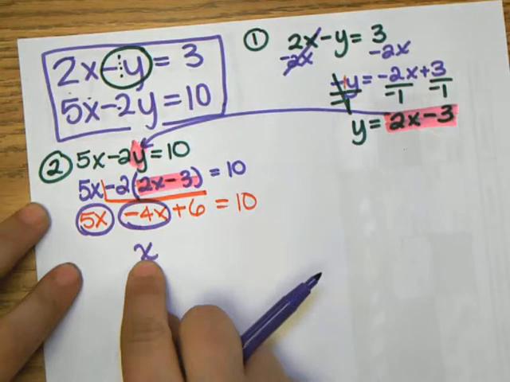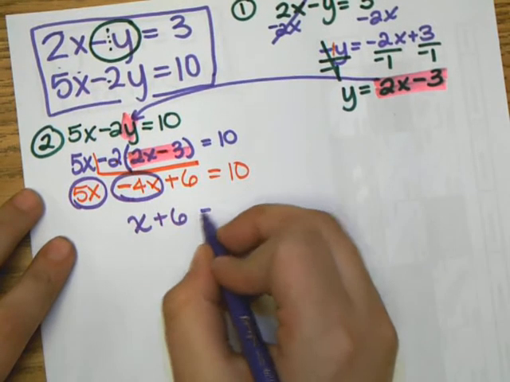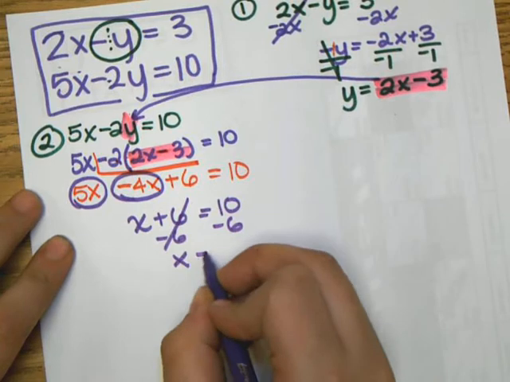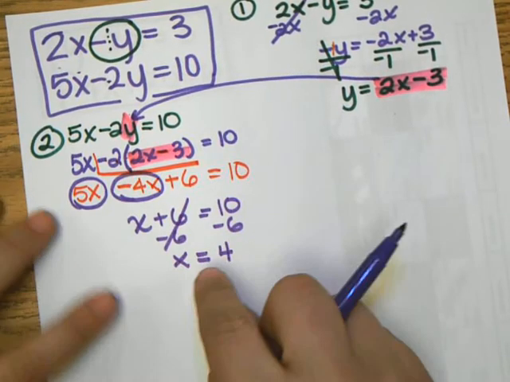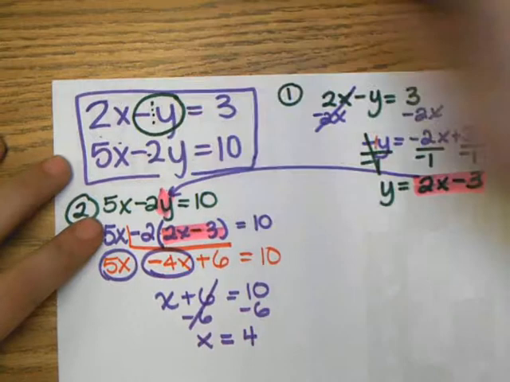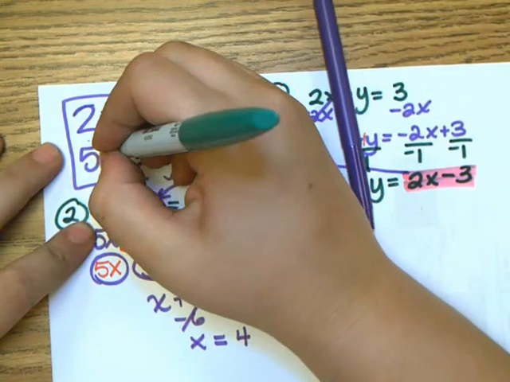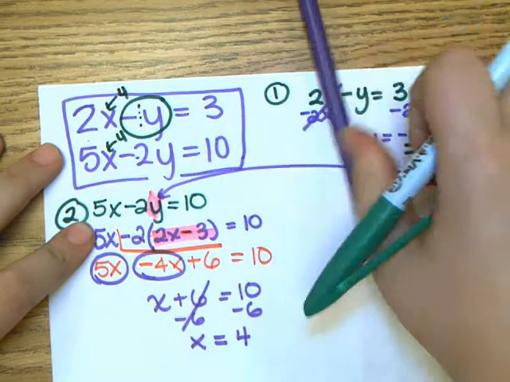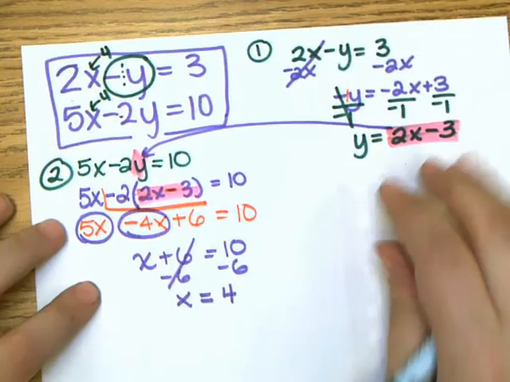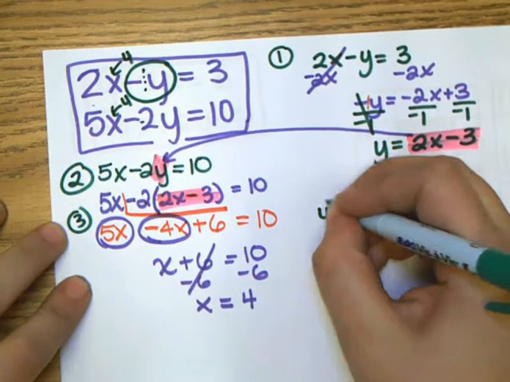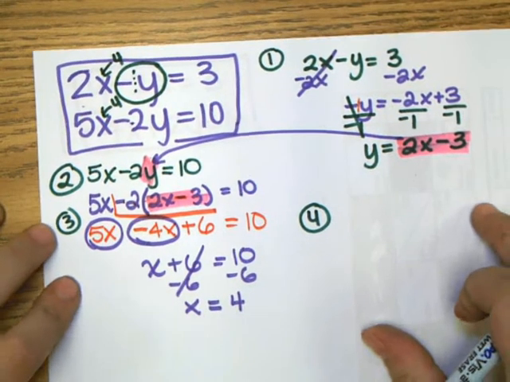And we're going to combine the like terms. 5x minus 4x is x. And we get that x equals 4. So that means this is 4. And this is 4. We need to figure out what y is.